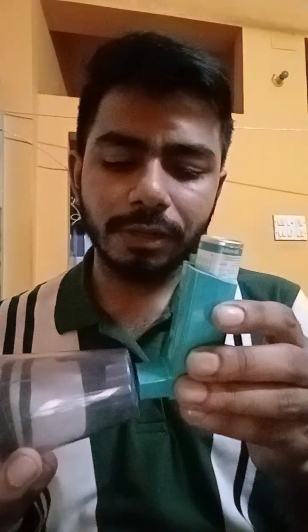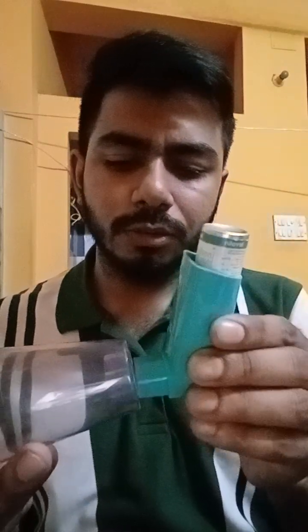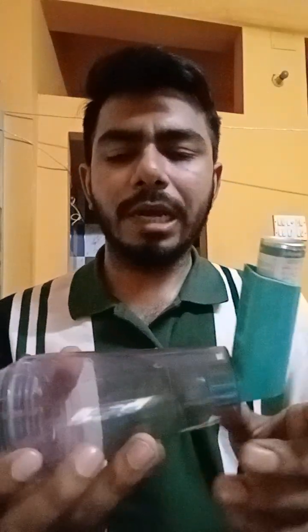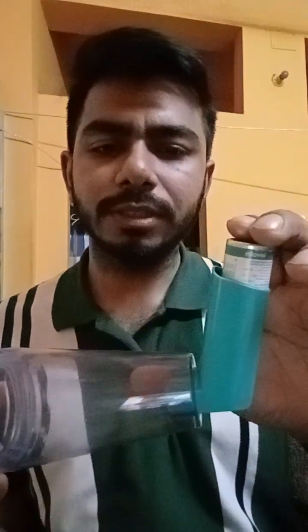So once again, I'm going to demonstrate it. First of all, I will shake the inhaler well. Then I will insert the mouthpiece of the inhaler into the spacer. Once I do that, I will remove the cap of the mouthpiece. I will take a deep breath and then exhale. I will put this mouthpiece into my mouth and then deliver this drug.